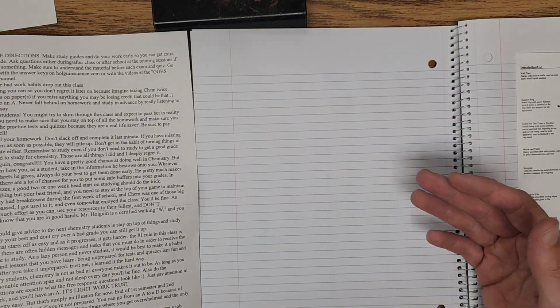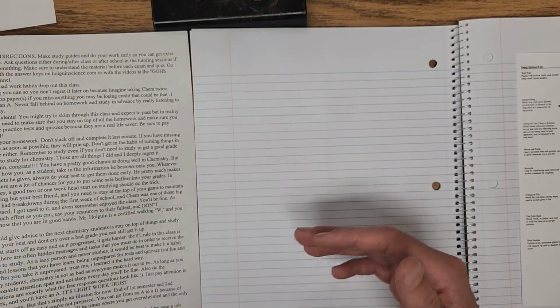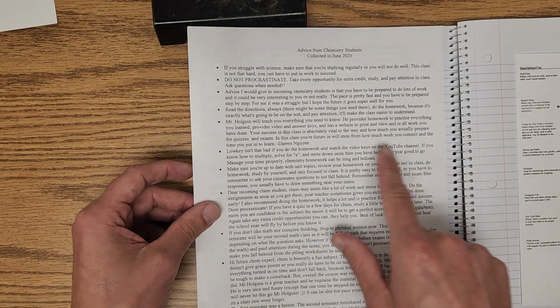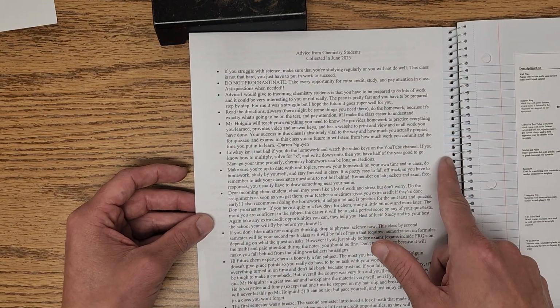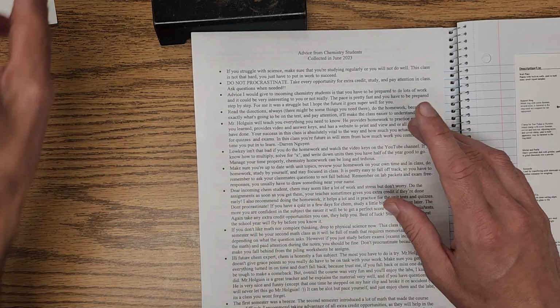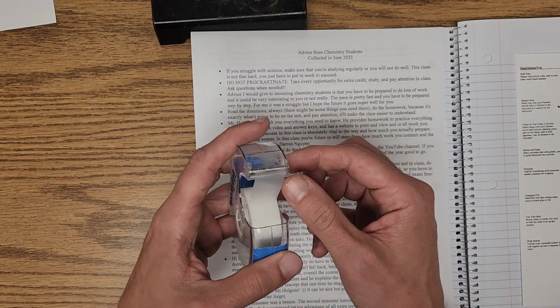You're going to want to do the same. Anytime you have a double-sided document, make sure you tape it like this with tape on the side. It can be either side, whatever works better. I put it on this side so it doesn't get stuck in the spirals. But it allows you to make sure that you can see both sides of it. And the way I did that, by the way, here's the tape dispenser.